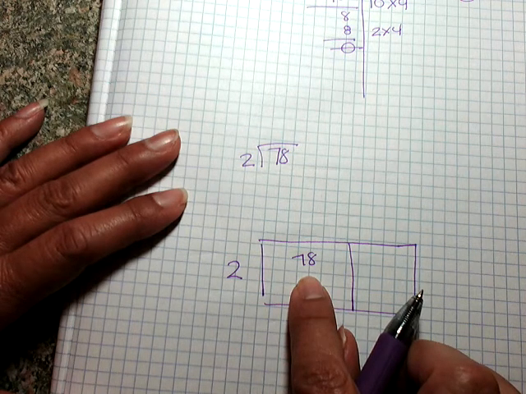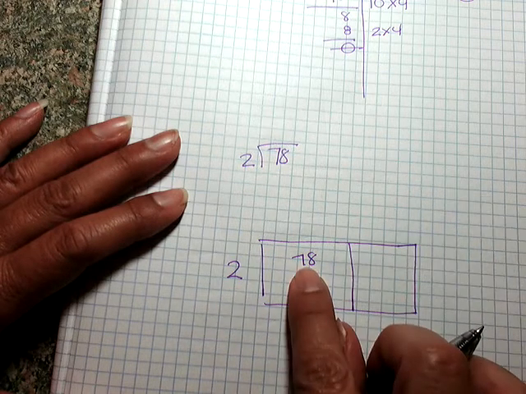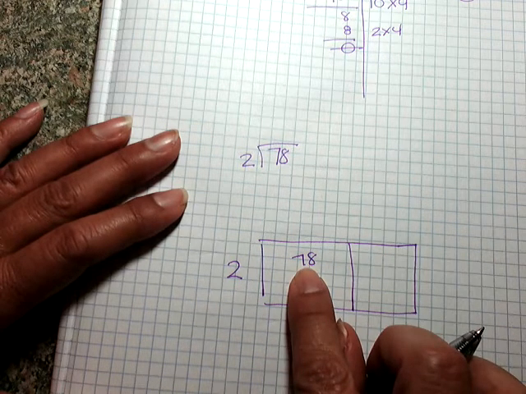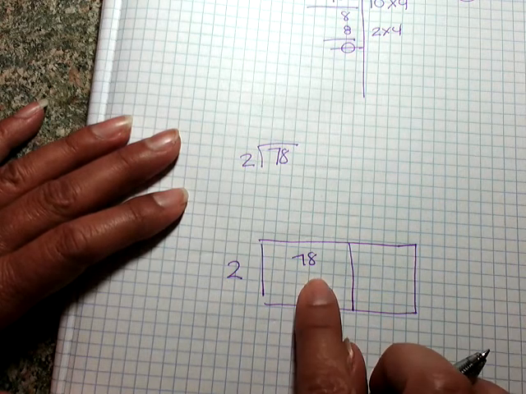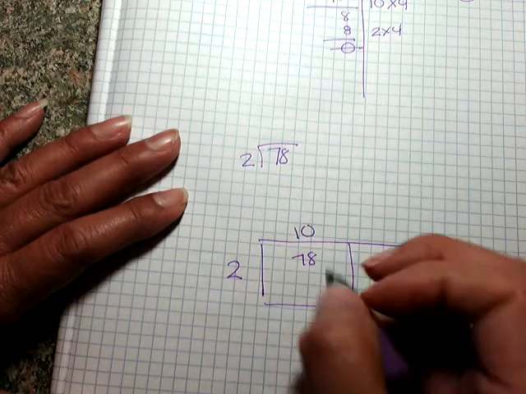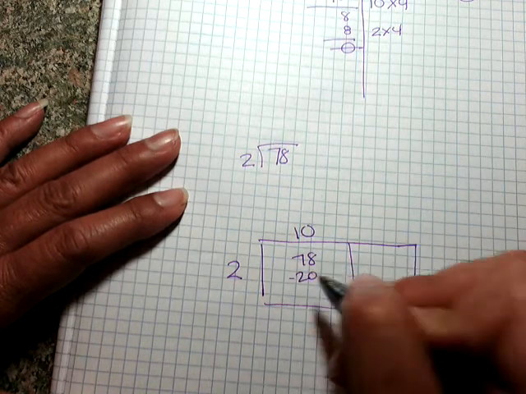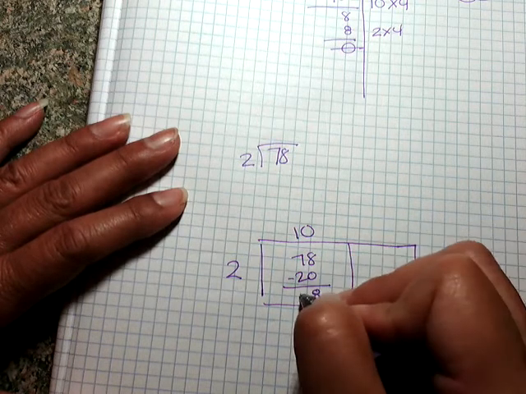2 times, let's see, 2 times 40 is too high. So let's go with 2 times, well, we could do as many boxes as we want. So let's do 2 times 10. All right, so 2 times 10 is 20. Let's subtract that. And I've got an 8, and I've got a 5.